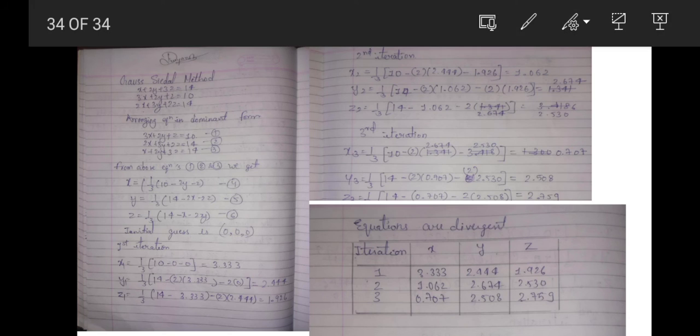Now we are given a question: three equations are given and we have to solve them by using Gauss-Seidel method. So first we arrange these equations in the dominant form and then we calculate the variable values of x, y and z from these equations 1 to 3 and we get x, y, z as equations 4, 5 and 6.